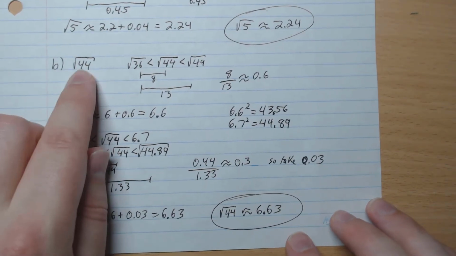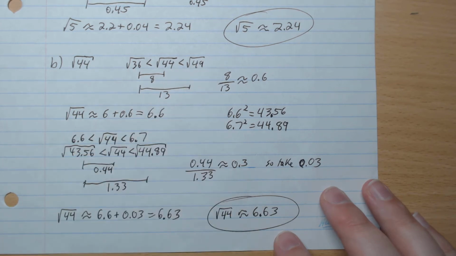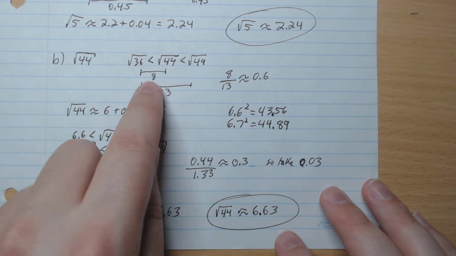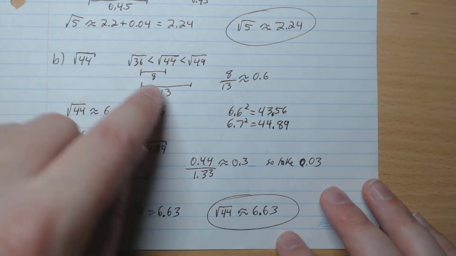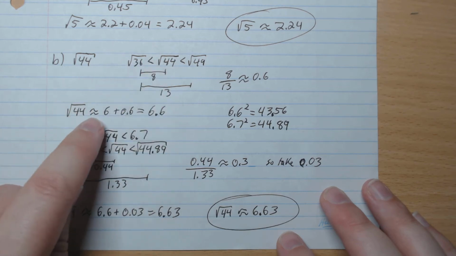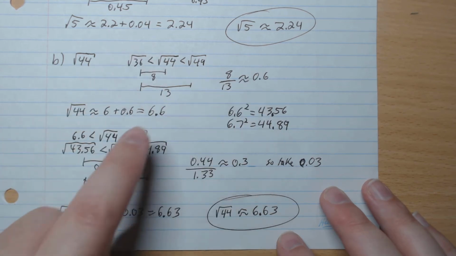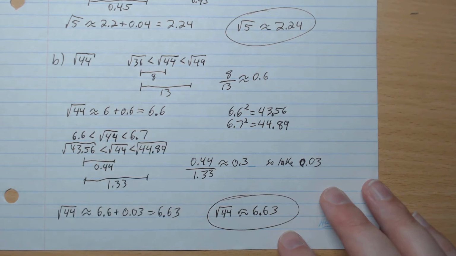B, root 44. This is between root 36 and root 49. The first distance is 8. The second distance is 13. We look at this ratio, and it's approximately 0.6. So root 44 is approximately 6 plus 0.6, which gives 6.6, like that.